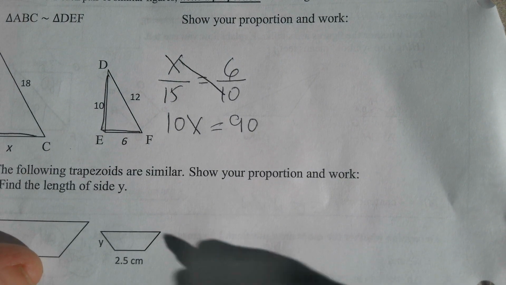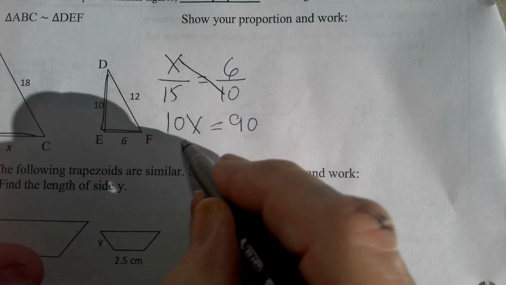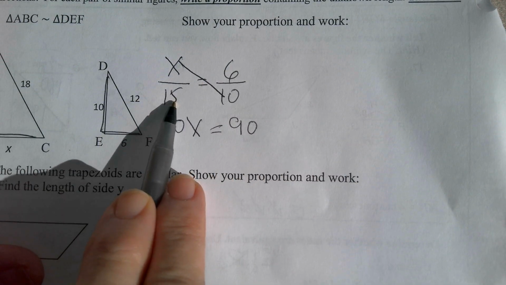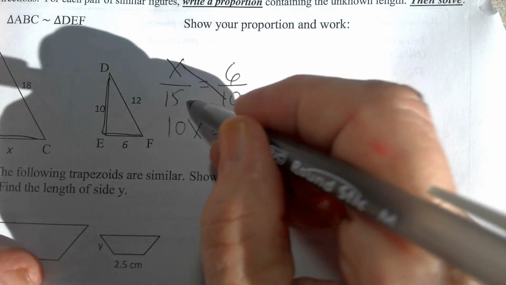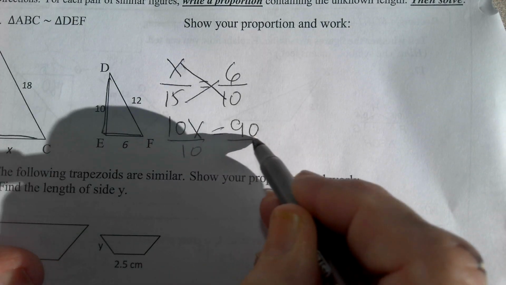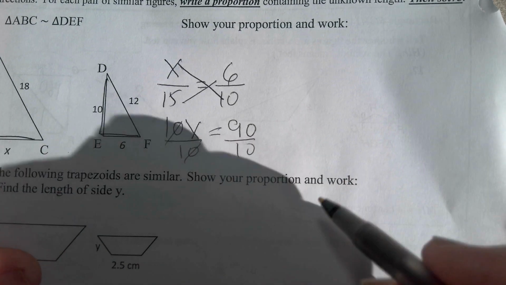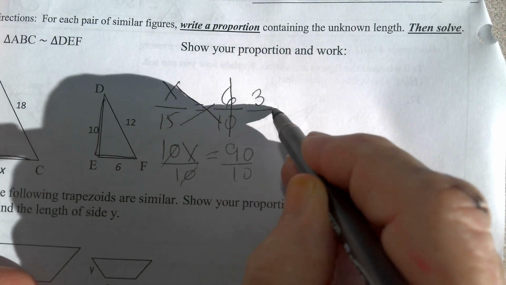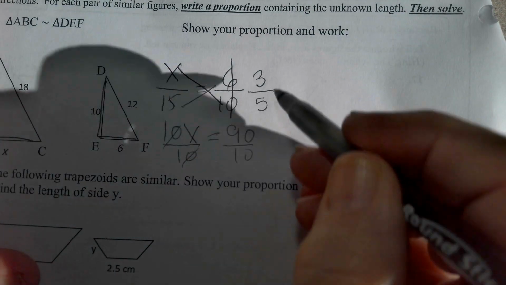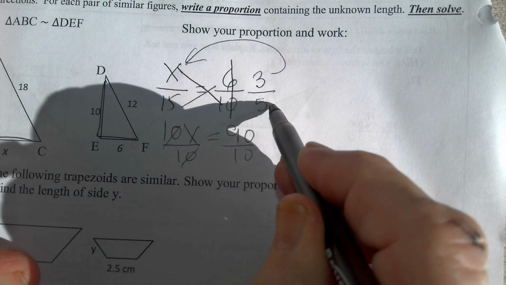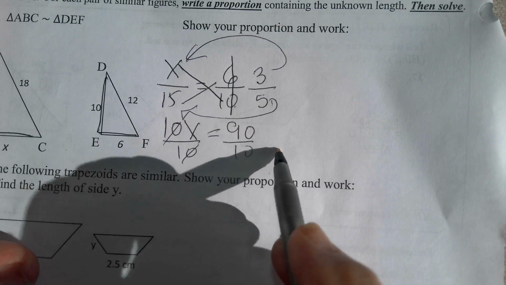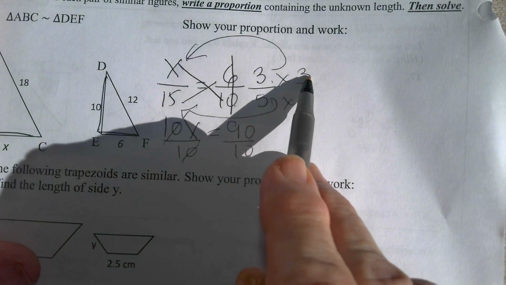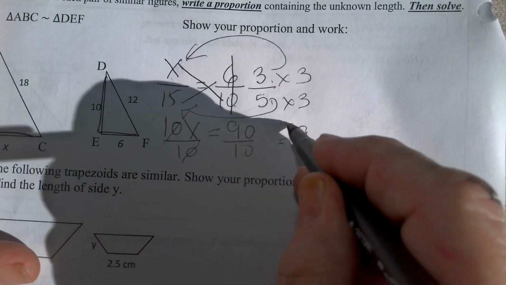Who thinks they know what the x is going to be? 9. It's going to be 9, because 6 times 15 is 90. And then I just divided by 10, divided by 10. And so it's going to be 9. However, I could have also reduced, cut it in half, cut that in half, and then gone across. 5 times what will give you 15? 3. Times 3 times 3. So 3 times 3 is 9. You get 9 no matter what.